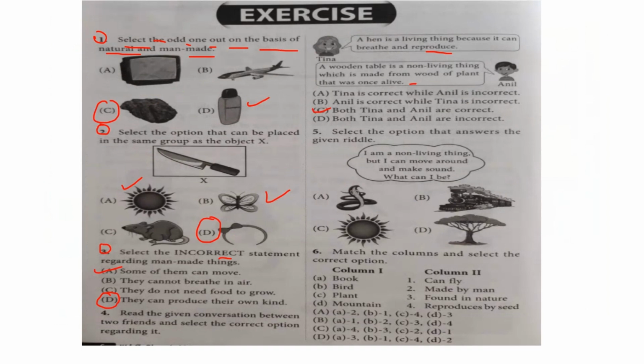Question number 5, select the option that answers the given riddle. There is one riddle, and after understanding it, we're going to select one option from A, B, C, D. I am a non-living thing, but I can move around and make sound. What can I be? Option A, snake. Snake is a living thing. And option B, train. Yes. So the answer to the 5th question is B, train, because a train is a non-living thing and it can move around and make sound by blowing its horn.